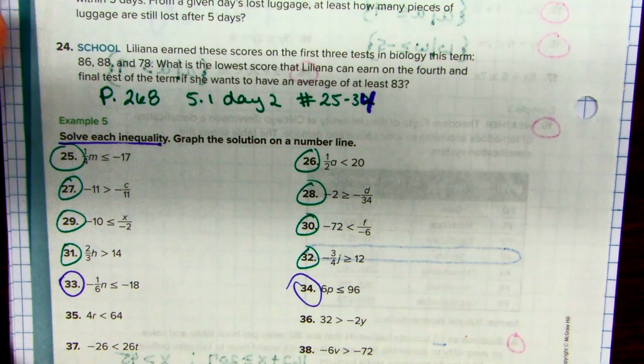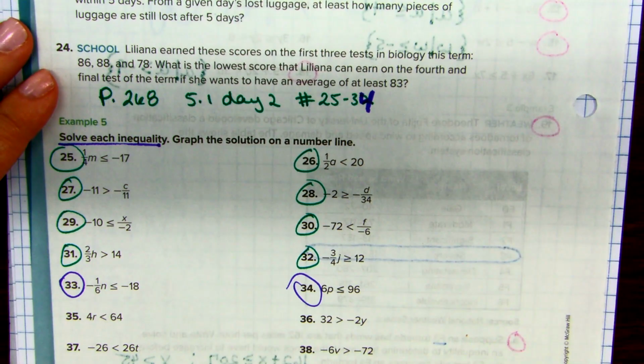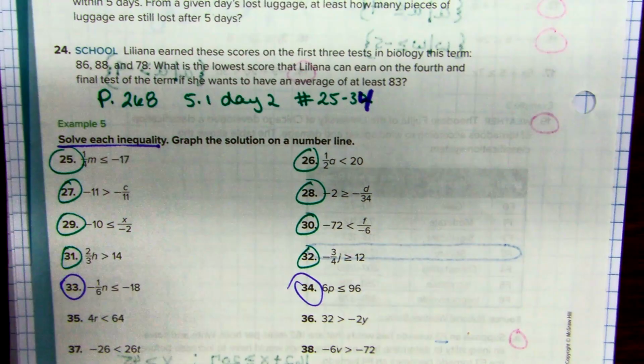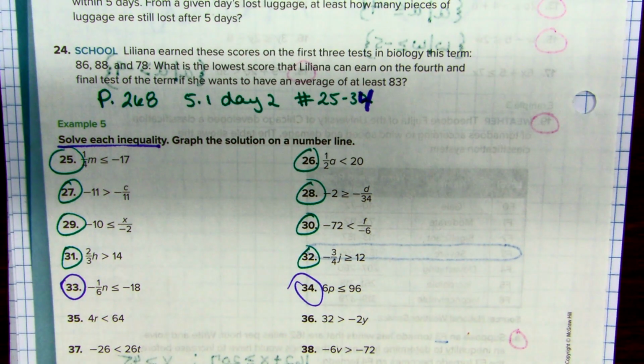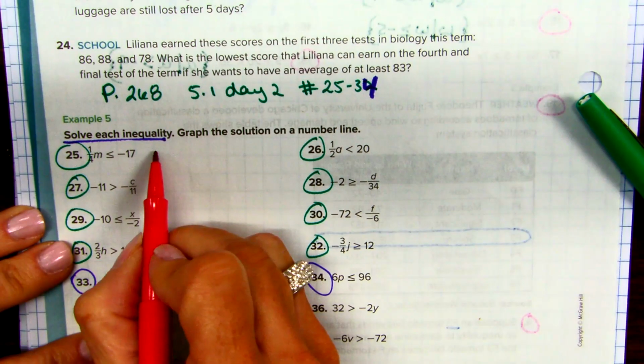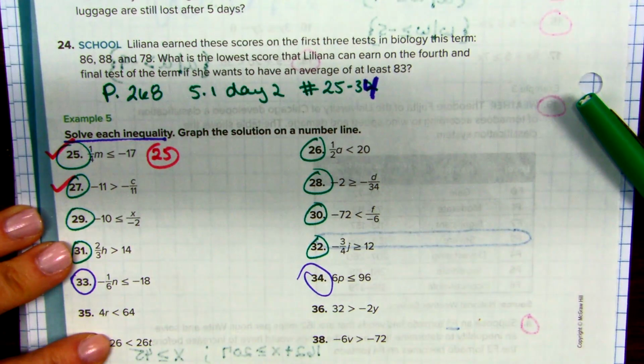Now, you guys have a lot of room here. You can use all this space to work if you want. A separate sheet of paper is fine too. Just remember to turn it in with your homework when I collect it, if you do it on another sheet of paper. So you just figure out how much space you think you need, okay? I write big, so I typically go to another paper, but let's do 25. I'm going to do 25 and 27 with you, okay?